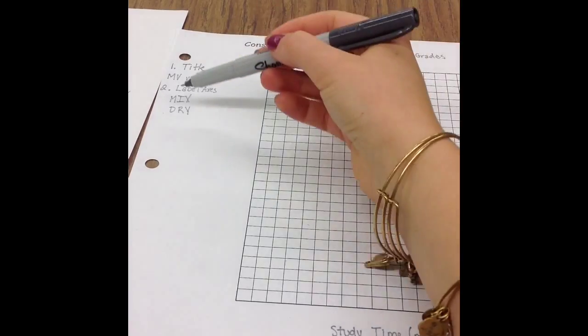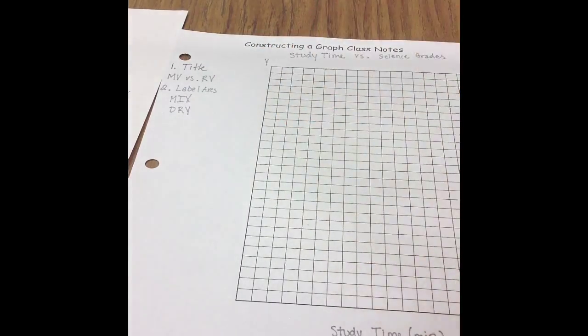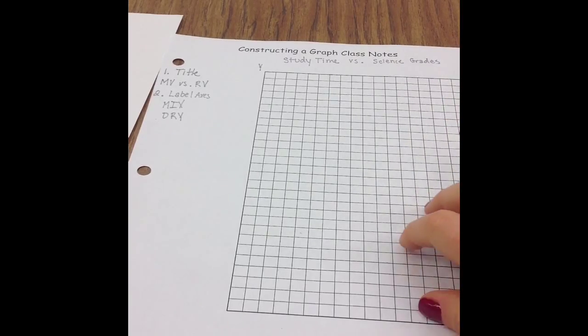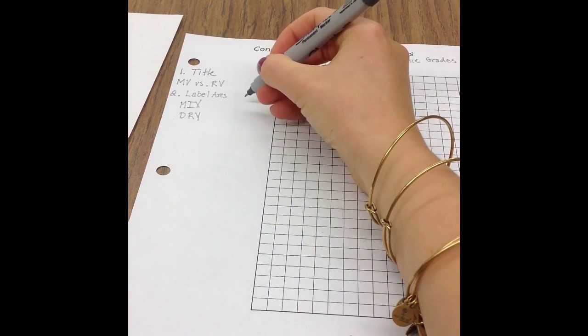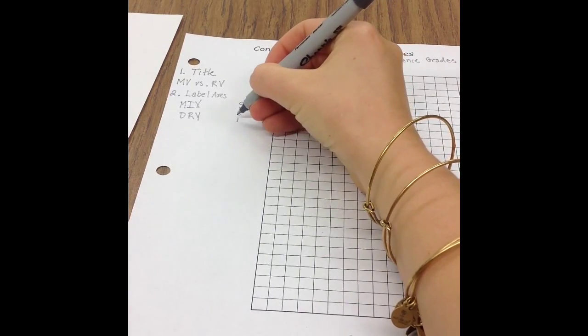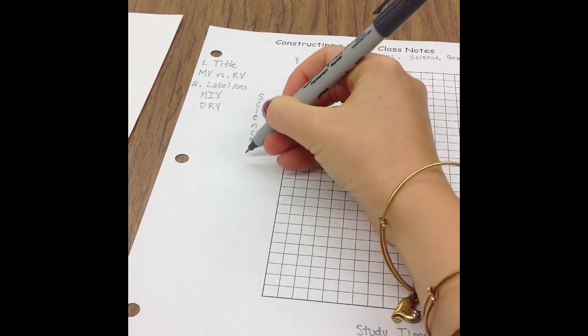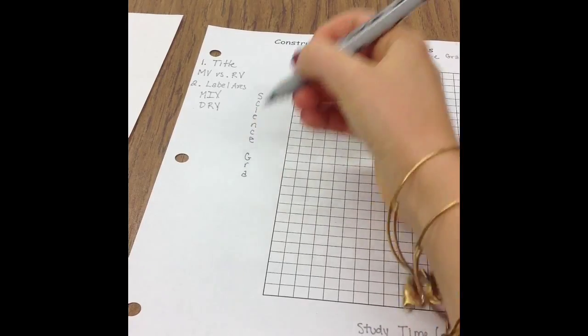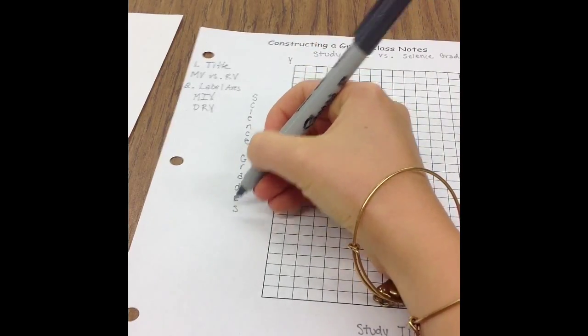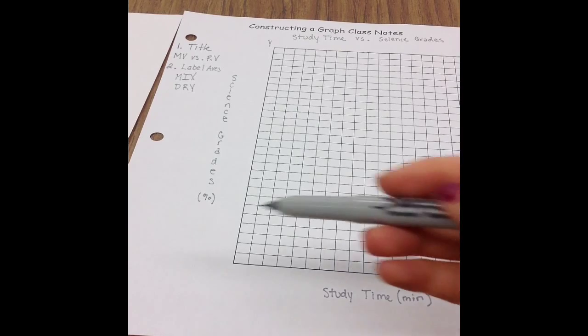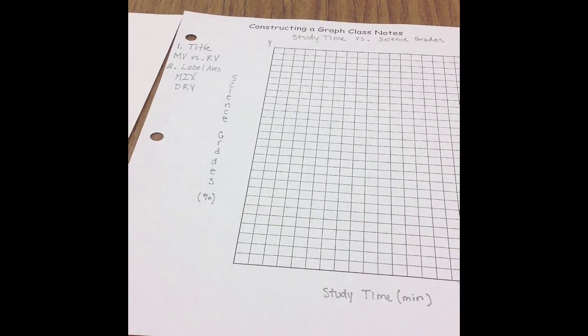Our dependent variable, also known as the responding, will go on the y-axis. So if you look, our dependent variable is science grades in percentage. So on the side here, and that's going to be in percentage. Don't forget to always include your labels. Okay, so that's step 2. We label our x and y axes.